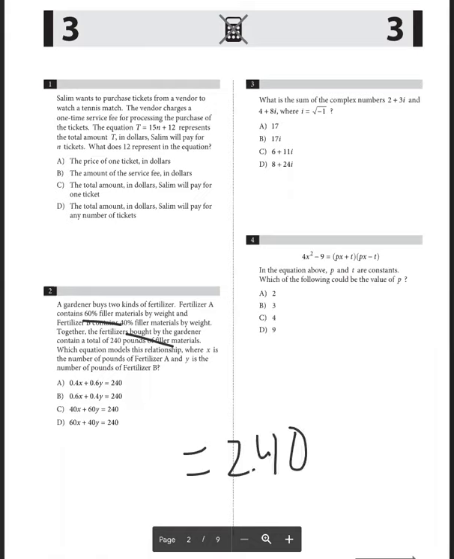Now we just need to figure out what's going to be on the other side. So I know that fertilizer A is going to be X and fertilizer B is going to be Y. So now we just have to put the right numbers. It says 60% goes with fertilizer A, meaning 60% of the weight of fertilizer A is going to be the filler materials. And it's also telling us that there are 240 pounds of filler materials.